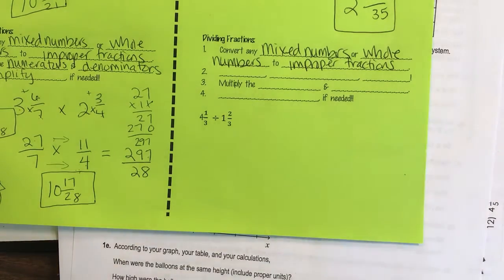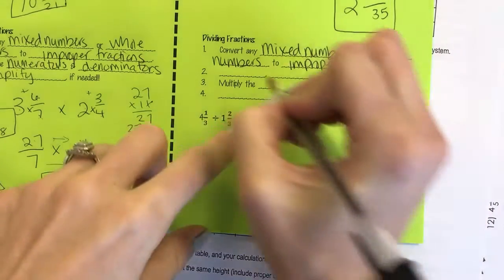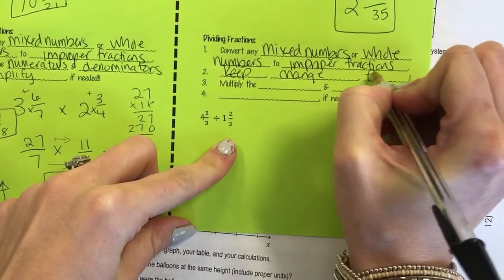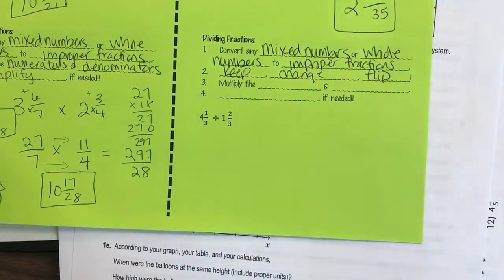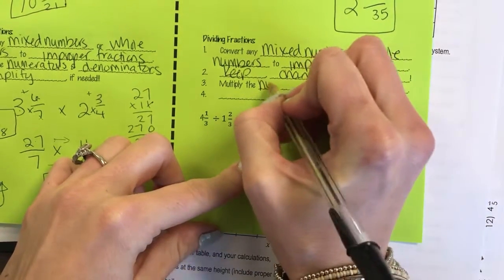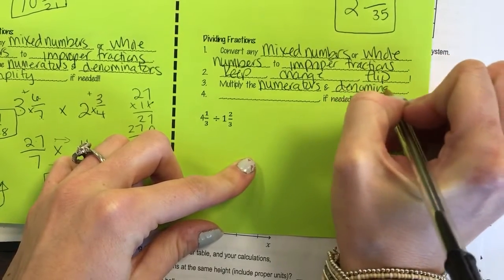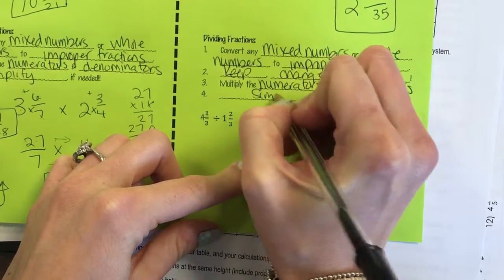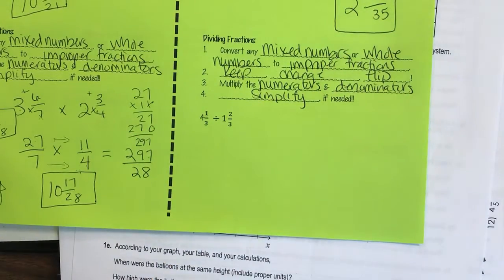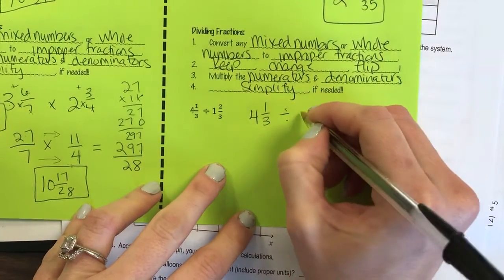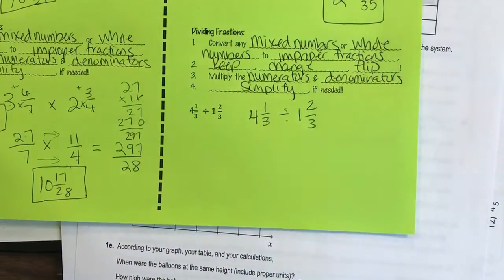The second part's what's weird. I don't know if y'all remember when we first learned this. The keep, change, flip. KCF, or if you can think of KFC and the chicken and that helps you remember it, then remember that. But keep, change, flip, and then multiply the numerators and denominators. And then simplify. KFC, think of the chicken.